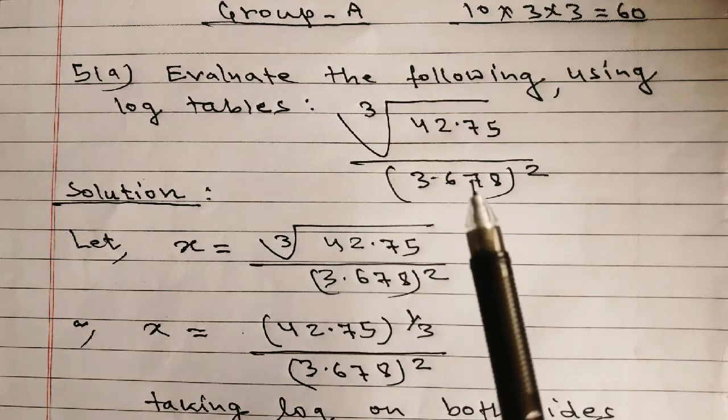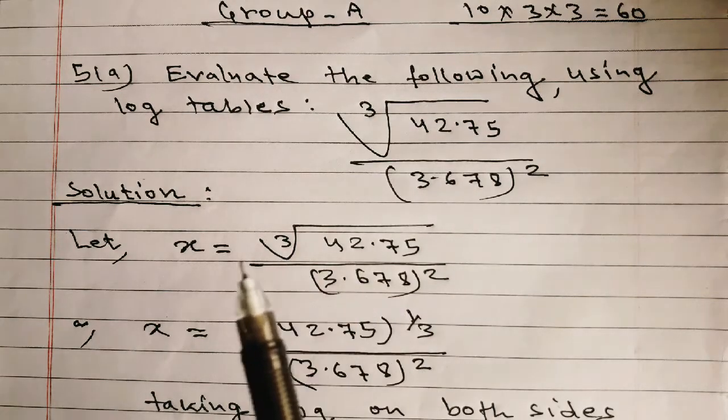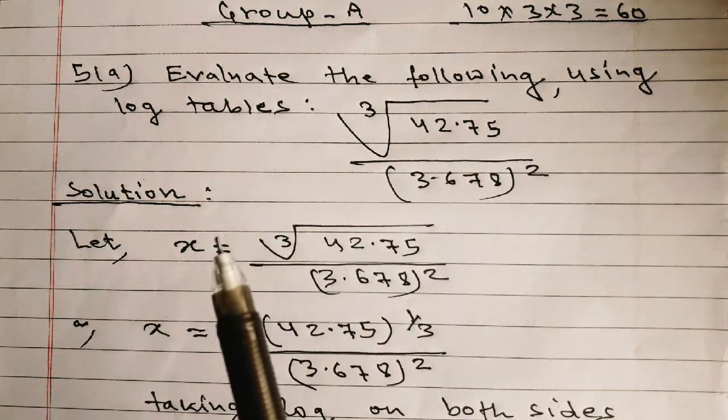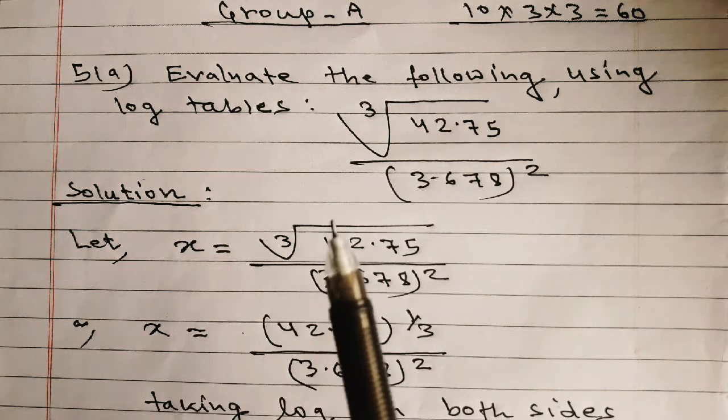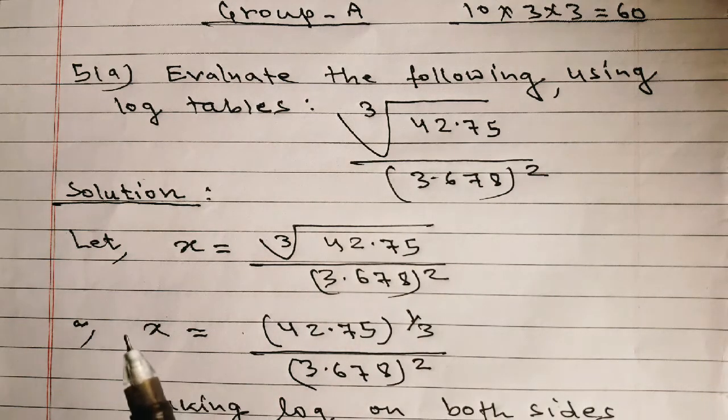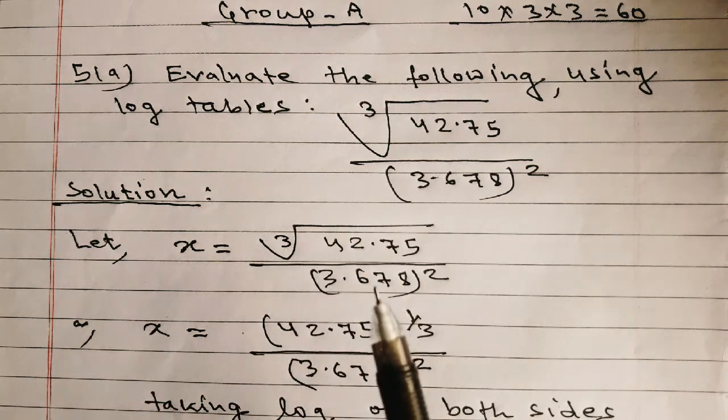Solution. We have to find the value of the given number by using log table. Let the given number be x. Let's suppose the given number as x. x is equal to cube root of 42.75 divided by 3.678 whole square. Cube root means power 1 by 3, so changing cube root into power, we get 42.75 whole power 1 by 3 divided by 3.678 whole square.